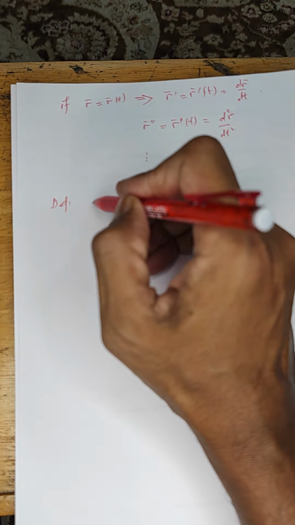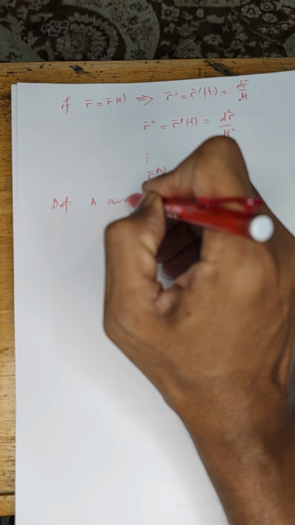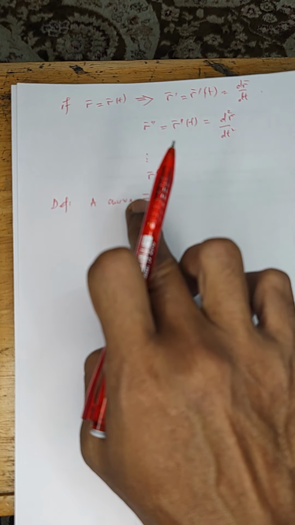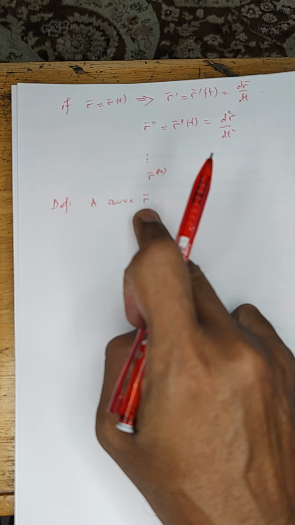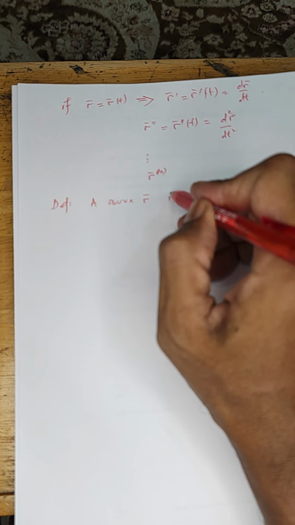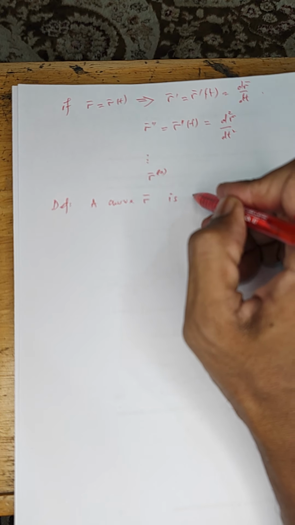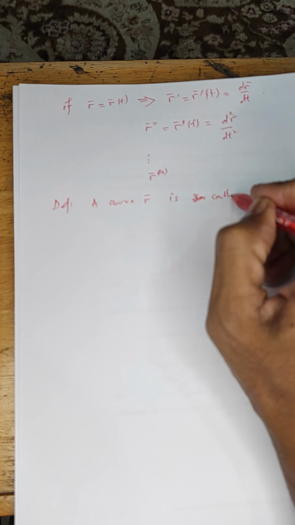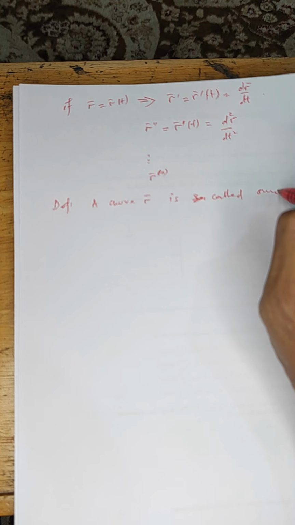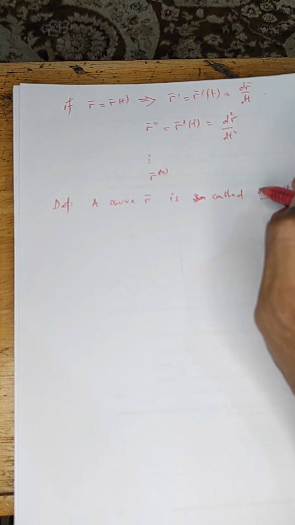So a curve R, this is R as a vector function representing a curve, this curve is called smooth.